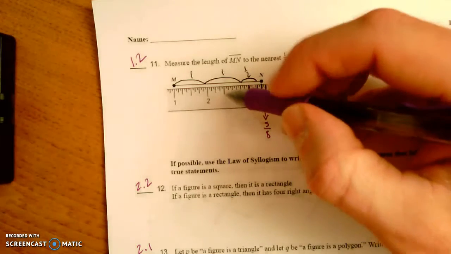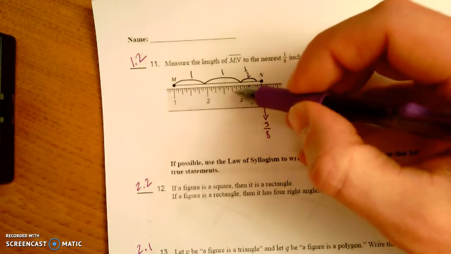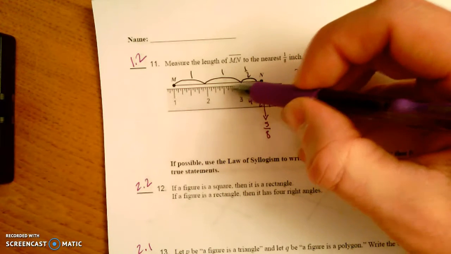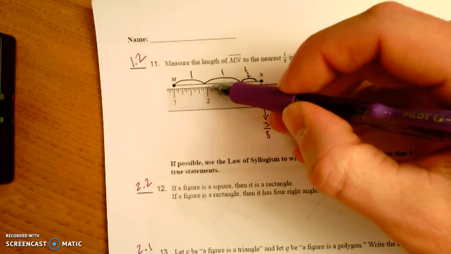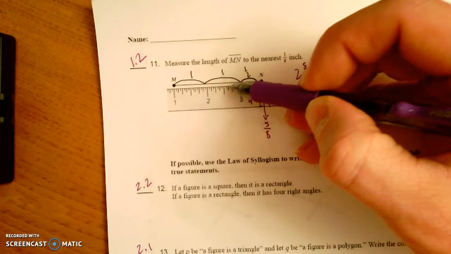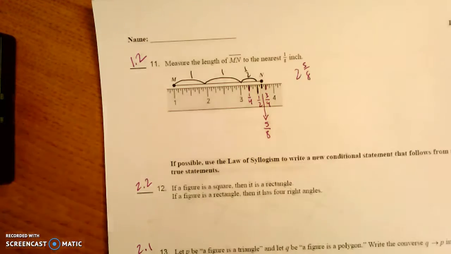So remember on a standard ruler, the biggest line is a half, the next biggest lines are fourths, the next biggest lines are eighths, and the tiniest ones are sixteenths. So you got 16 of those sixteenths. All right, so 2 and 5 eighths.